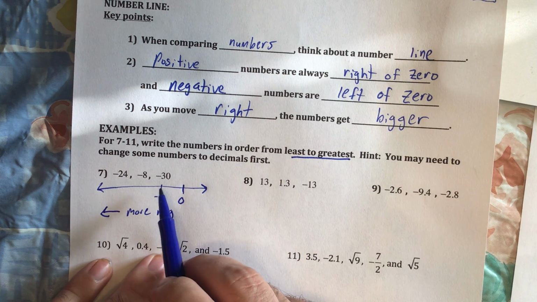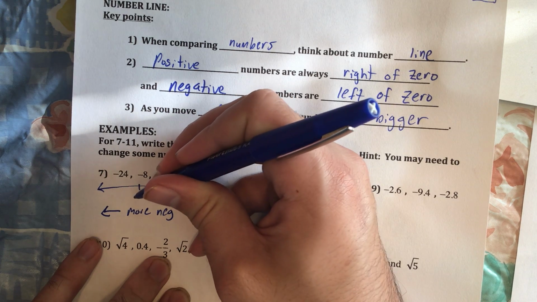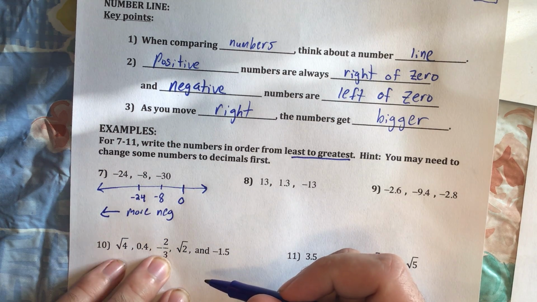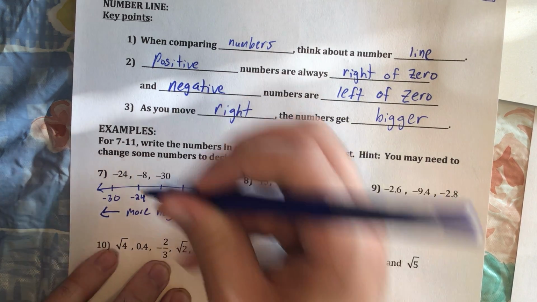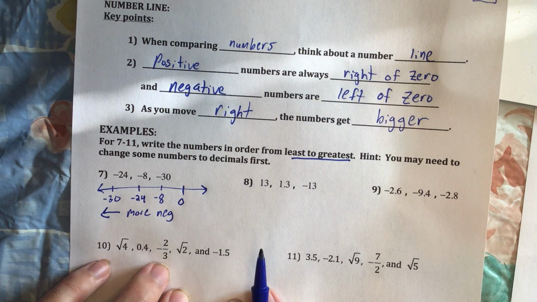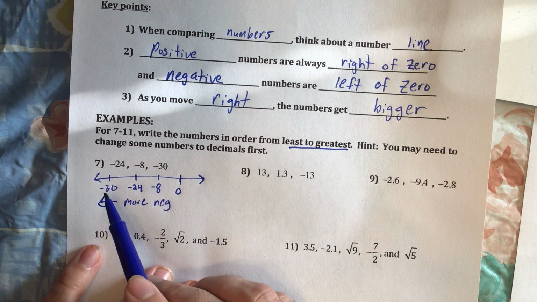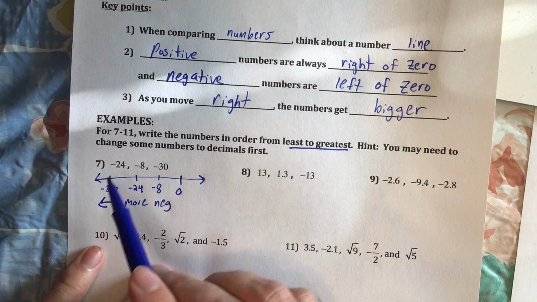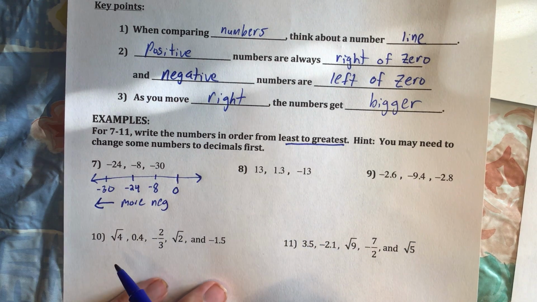So -8 would be the smallest negative, then -24 would be the next biggest negative, and then way down over here would be -30. I know this isn't drawn to scale, but that's the general idea, thinking of the number line. If I want to list these from least to greatest, it's hard to think of a negative number ever being big or great.